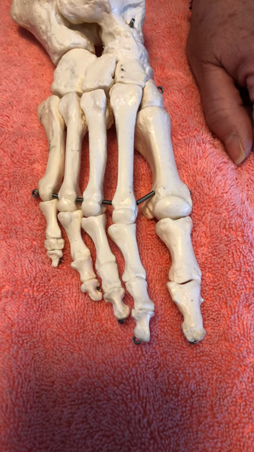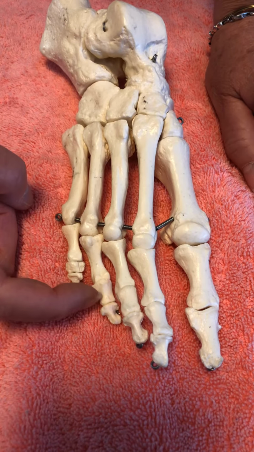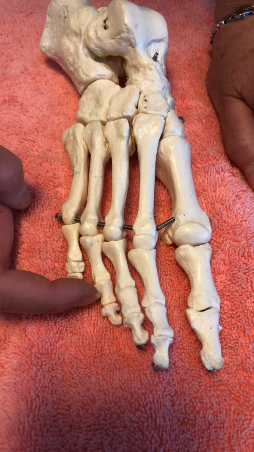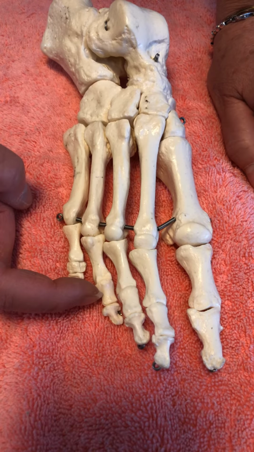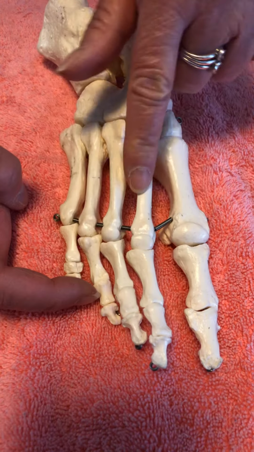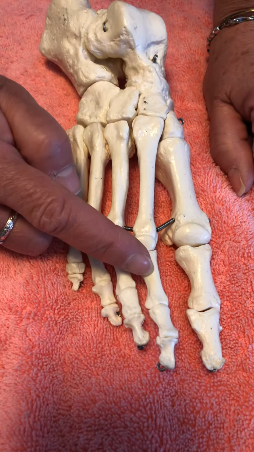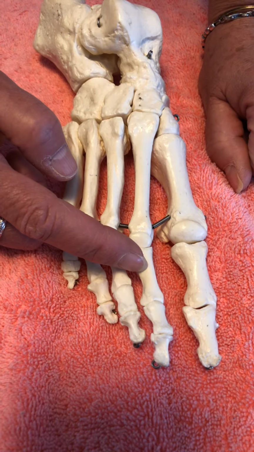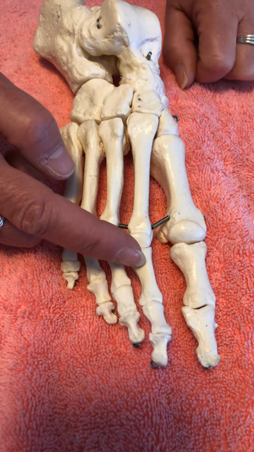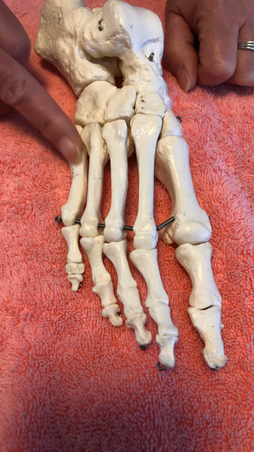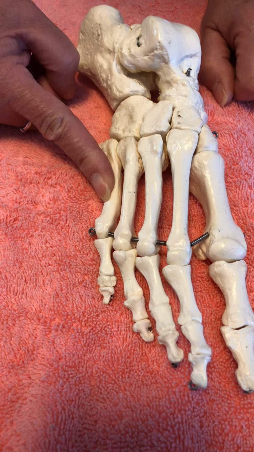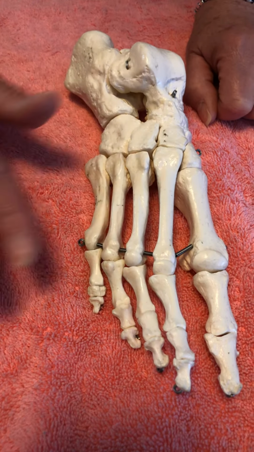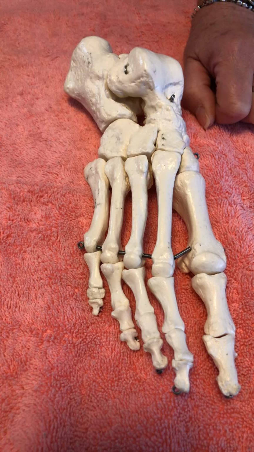Okay, so let's review this one again. Let's say if I said name this little guy right here. This would be the middle phalanx of digit number 4. Okay, 4. 1, 2, 3, 4. How about this one? This one would be the proximal phalanx of digit number 2. 1, 2. What about this? This is just called metatarsal number 5. Okay, so not so bad, as much of it is kind of similar to the hand.